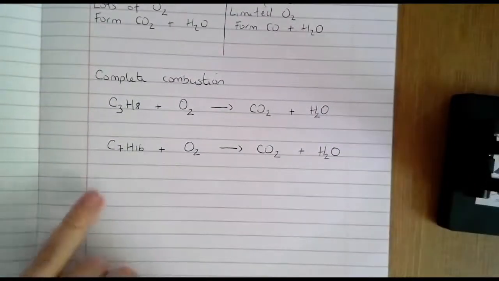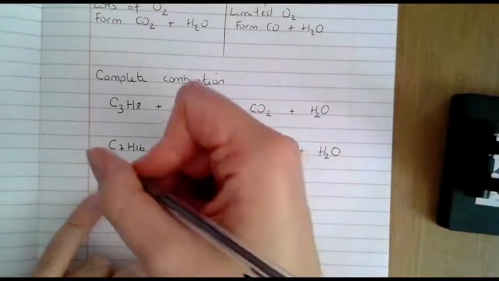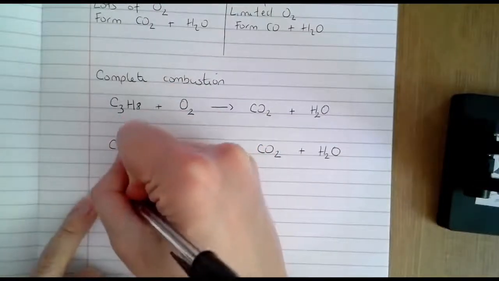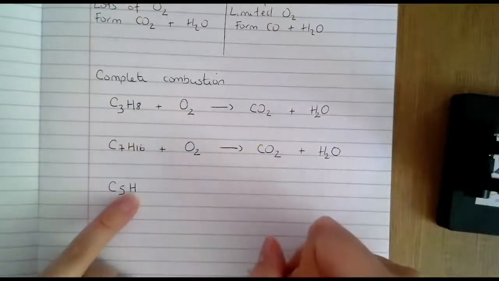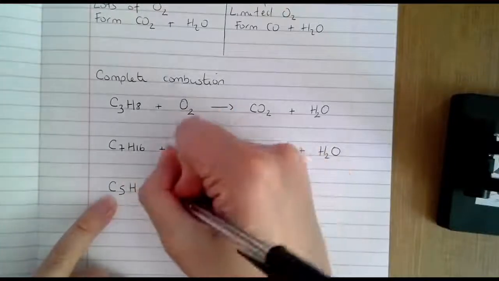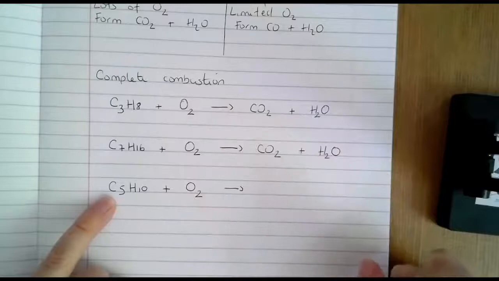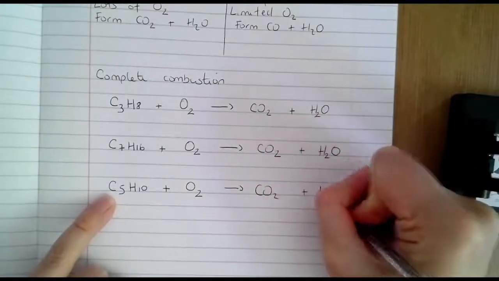It doesn't have to be an alkane. I could have an alkene either. So I could take an alkene with 5 carbons, let's say. If it's an alkene, then this time the number of hydrogens will just be double the number of carbons. If it's a combustion reaction, I'm reacting my alkene with oxygen, and I'm forming CO2, and I'm forming H2O.